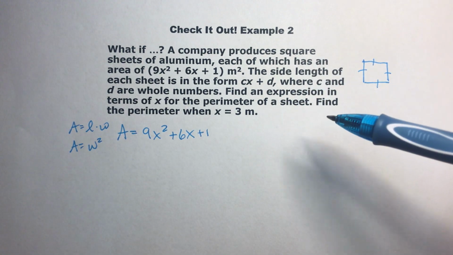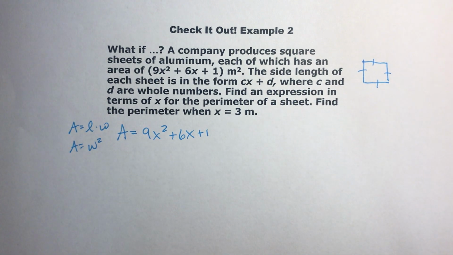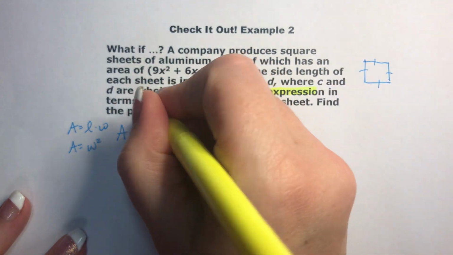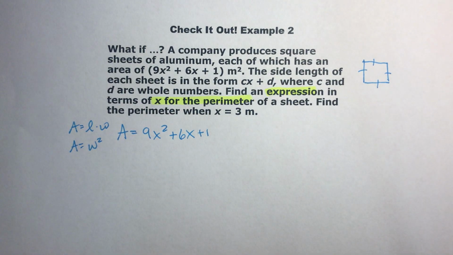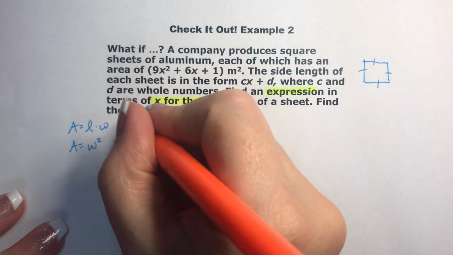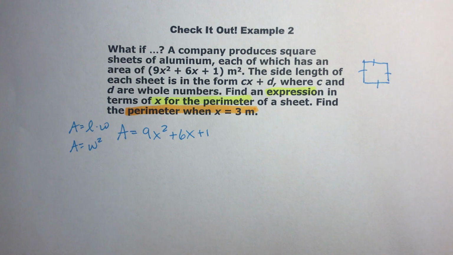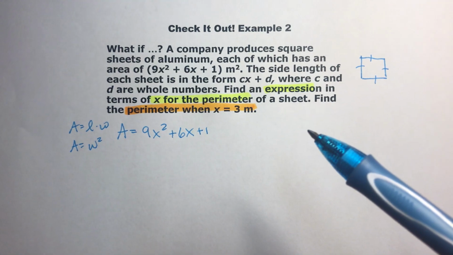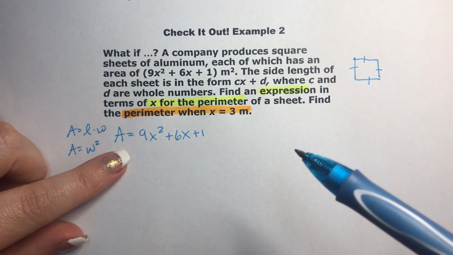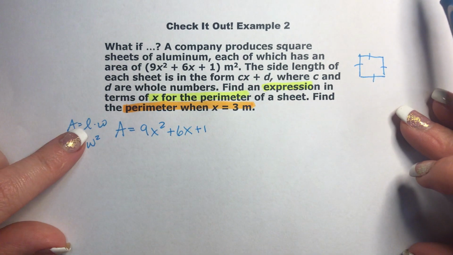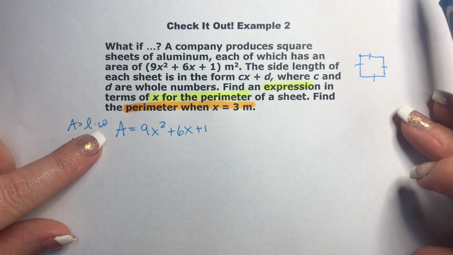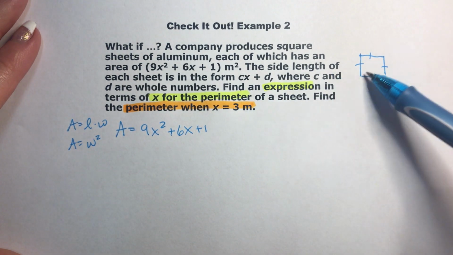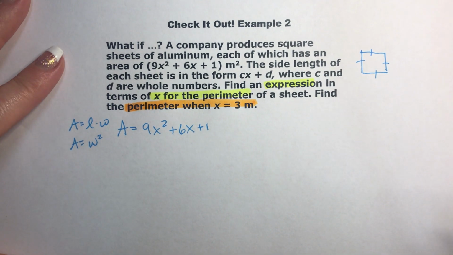Okay, so we need to find the dimensions. And then find the perimeter when x equals 3. So we have to find the expression in terms of x of the perimeter. We've got to do 2 things. And then we have to find the perimeter when x equals 3. All right, cool. So let's do it. We're given the area formula. We're going to have to use the area formula and convert it into area equals length times width, so we know what the dimensions are. Then we can use those dimensions to figure out what the perimeter is, which is the distance around the figure. So let's do it.